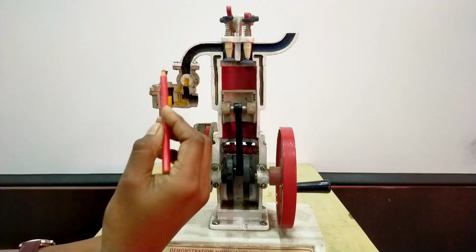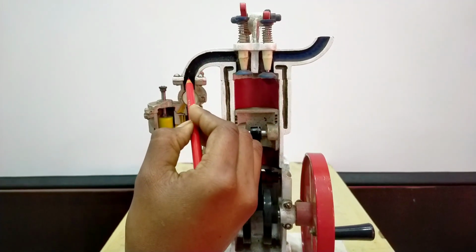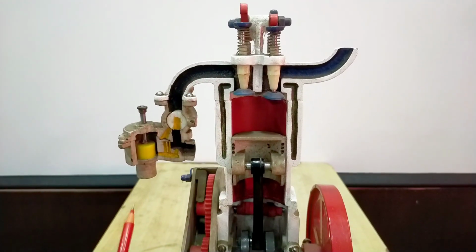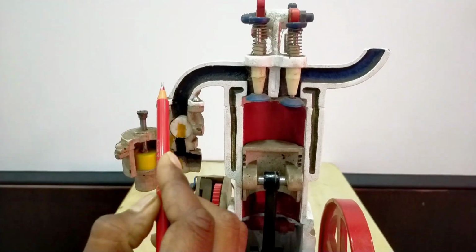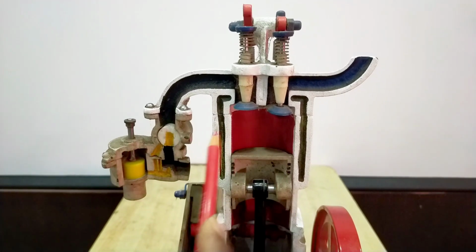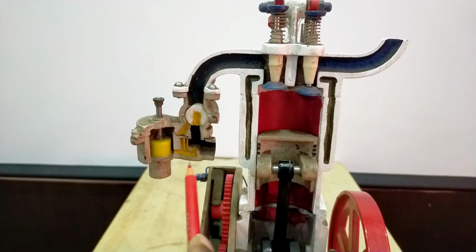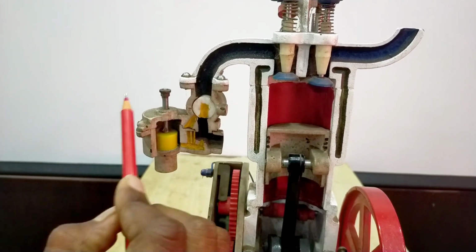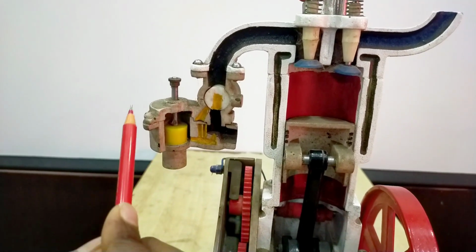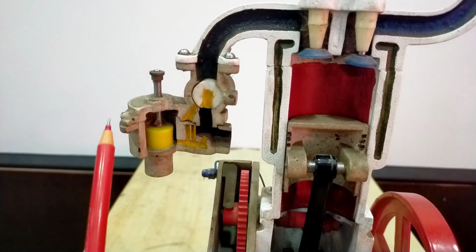Now you can see this is the intake manifold, which generally connects to the engine cylinder. This whole arrangement is called the carburetor. The purpose of the carburetor is to provide the homogeneous air fuel mixture.